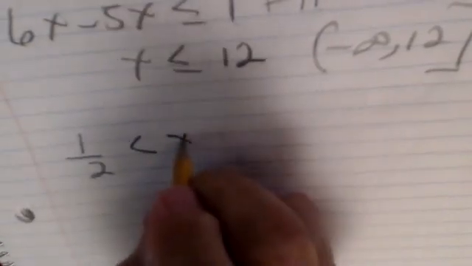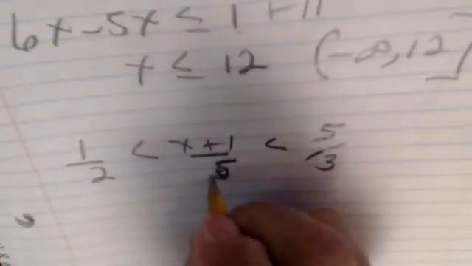And the rest of it is almost the same. I guess we need to do one with a fraction in it just to practice with fractions a little bit. I got 1/2 is less than (x plus 1) divided by 5 is less than 5 divided by 3. Apparently, I copied that one straight out of homework. I wouldn't have made it that bad. What's my common denominator for 2, 5, and 3?